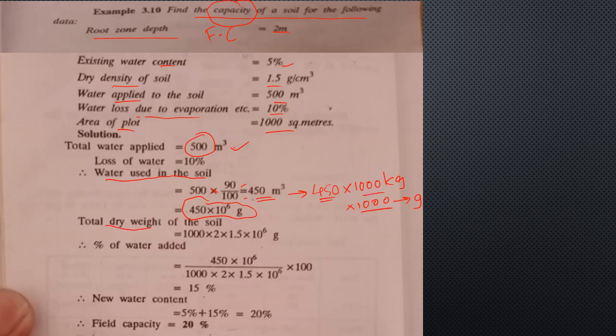Therefore, now we have to find out the total dry weight of the soil. For that, the dry density of the soil is given, that is 1.5 gram per centimeter cube, so you can find out the dry weight for a soil portion of 1000 square meter area and 2 meter depth.